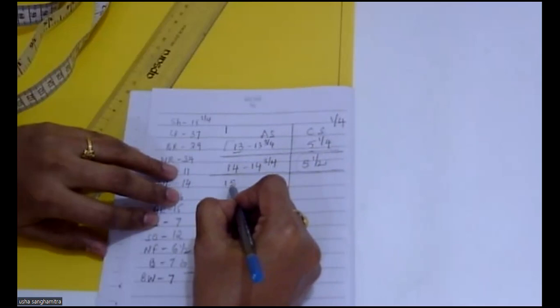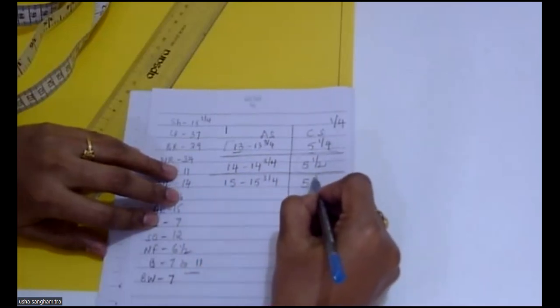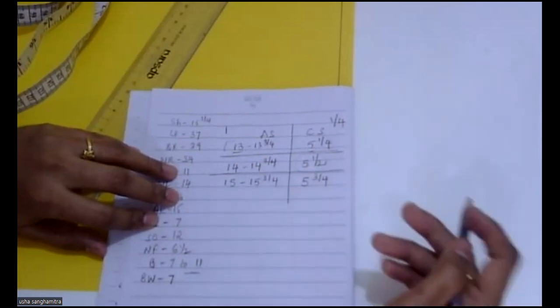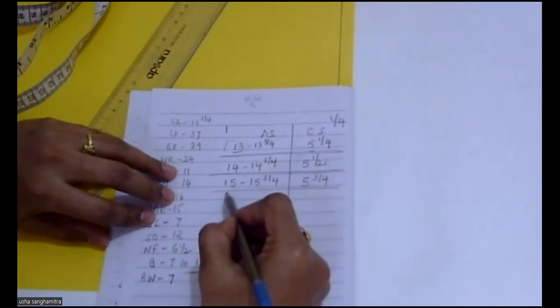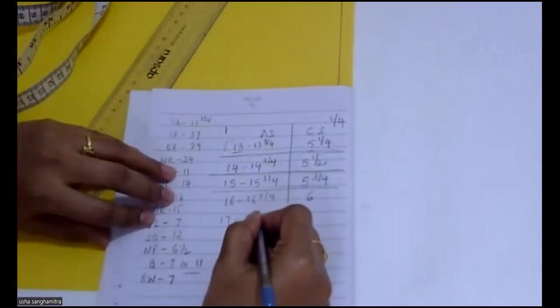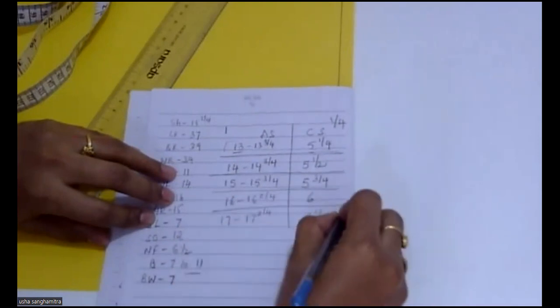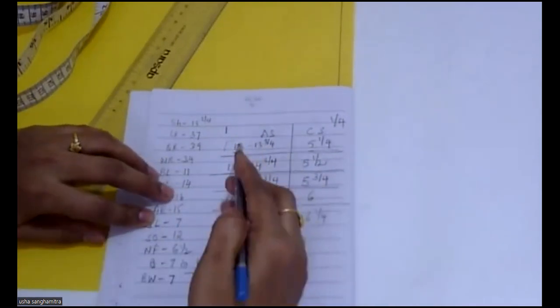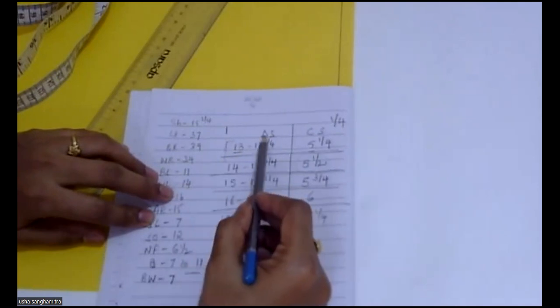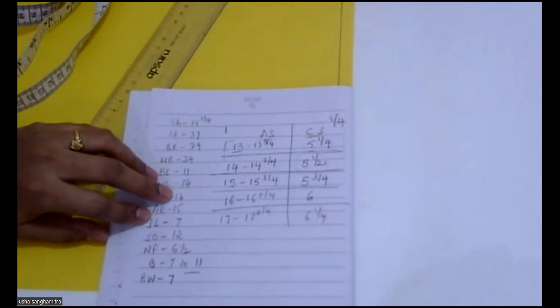Coming to 15 to 15 3/4, it is 5 3/4. Like that, if I got my shoulder as 17, then 16 to 16 3/4 will become 6 inches, and 17 to 17 3/4 will become 6 1/4. Like that. Just make a note: for every 1 inch increase in the actual shoulder, you have to increase 1/4 in the converted shoulder.